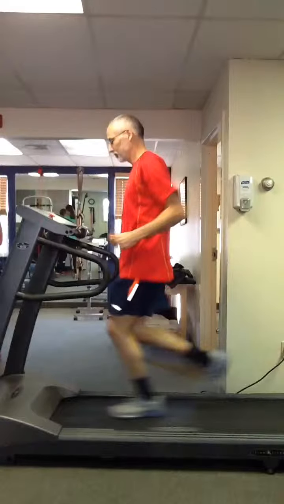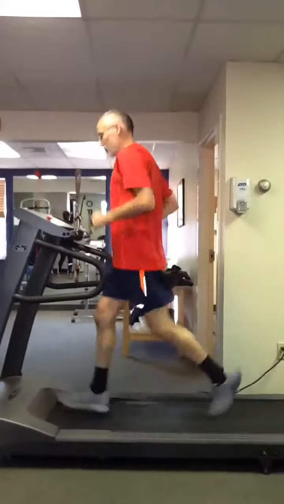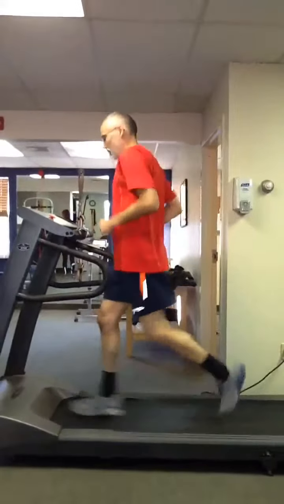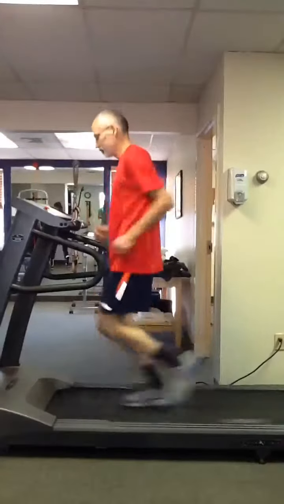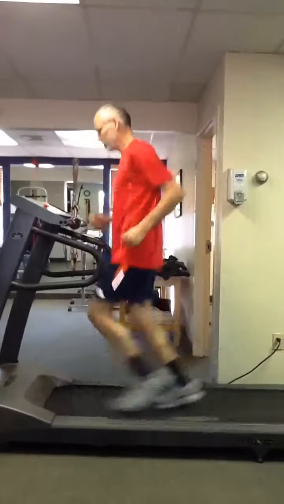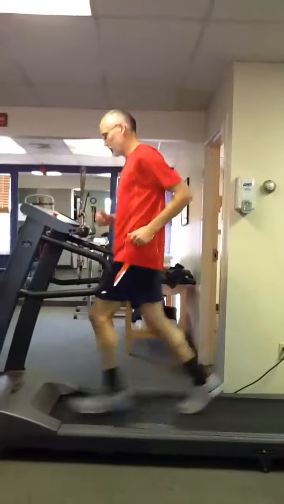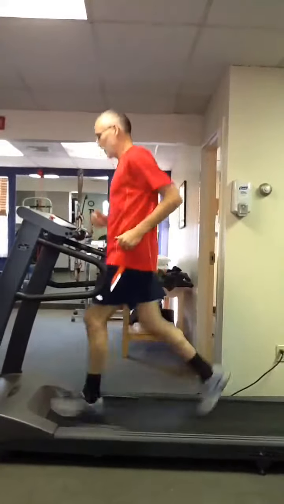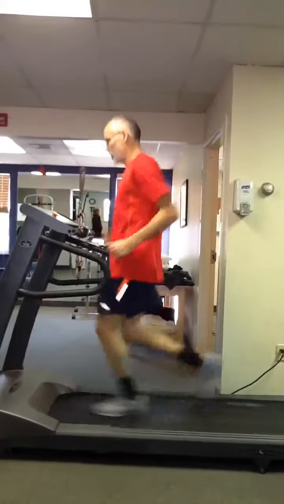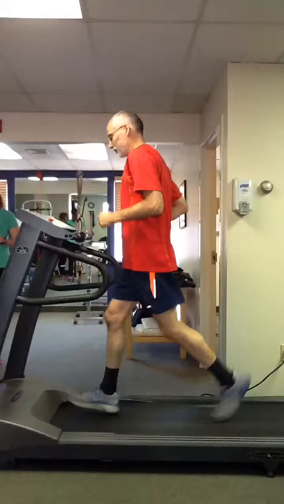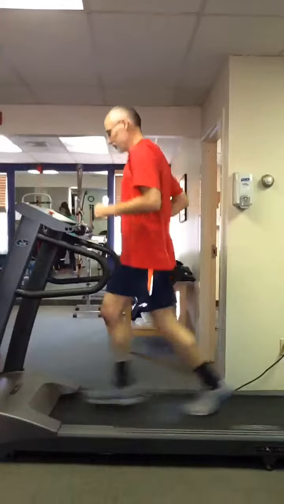Hi folks, so what we have here is an example of a performance running analysis. This is an individual we've been working with who's had various running injuries over the years, potentially related to running. So what we want to do is take a look at the running mechanics to see if there could be something in the mechanics either creating the injury or potentially putting them at risk for further injury. So here we have a quick 20-second clip that we'll just run through.